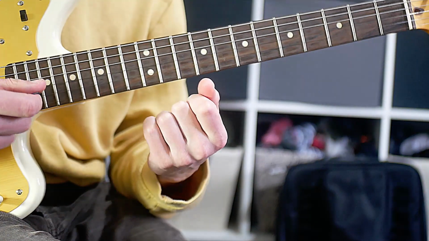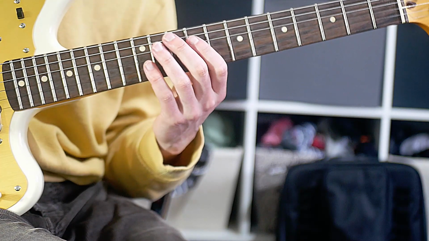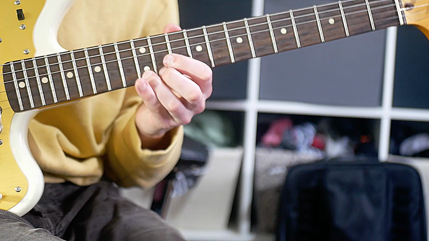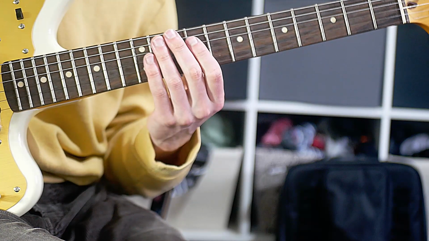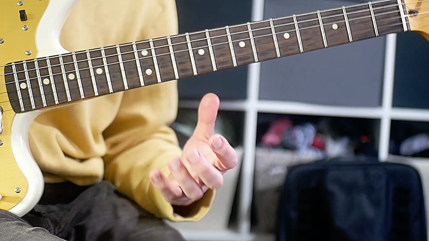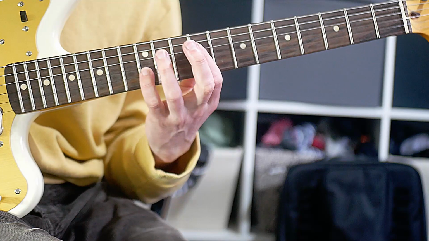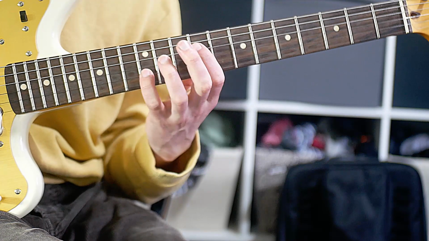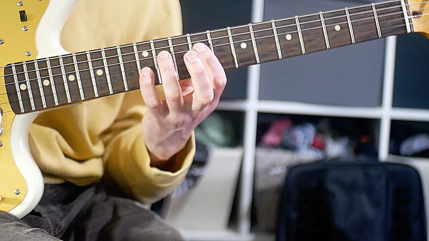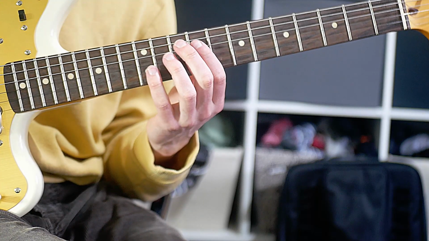The other idea that I wanted to show you was this repetitive kind of alternate picked arpeggio idea that I'm going to be playing around with and maybe try and turn into something else. Still in A major, start on a B. So that's the principle, so slowly.